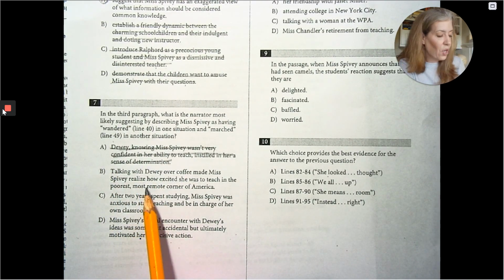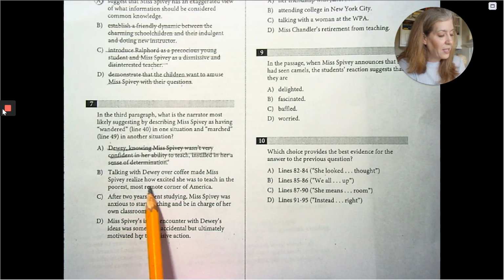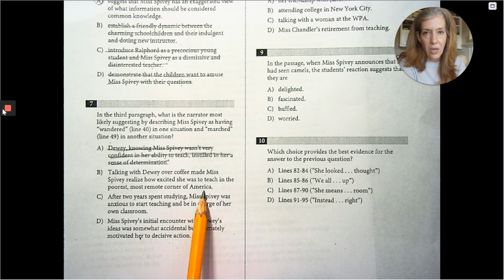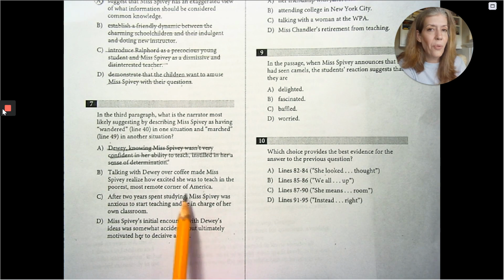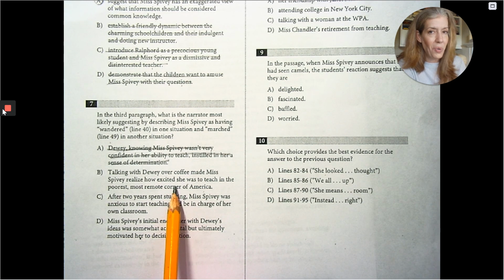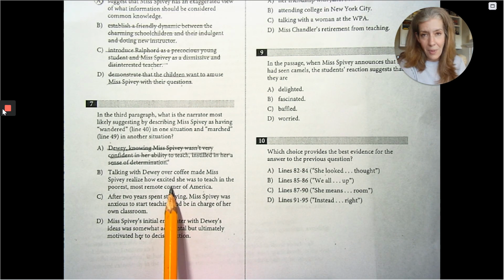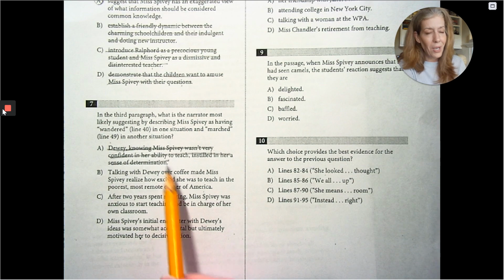Talking to Dewey over coffee made Miss Spivey realize how excited she was to teach in the poorest, most remote corner of America. Now again, there were a few steps between Dewey and her placement in 3-Step Georgia, including going to Teachers College and the WPA. So we have to get rid of that one.